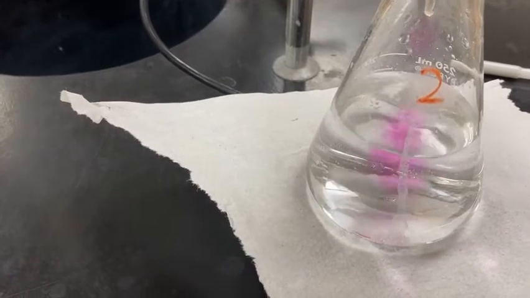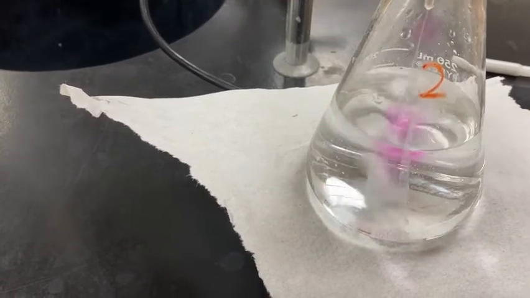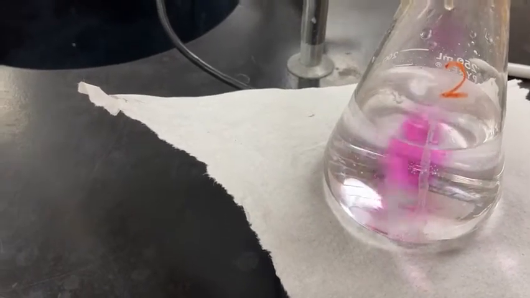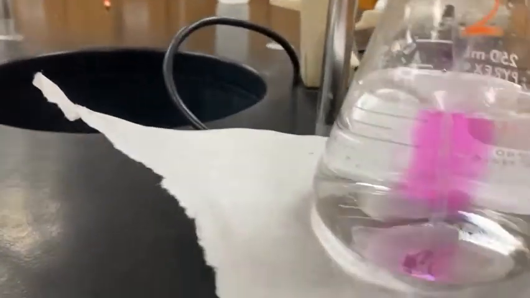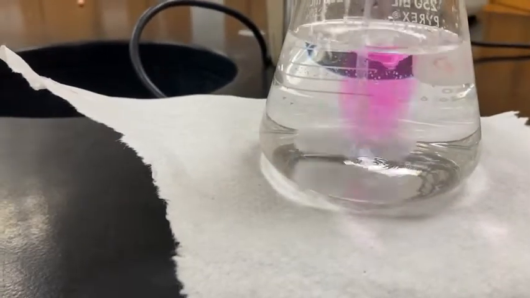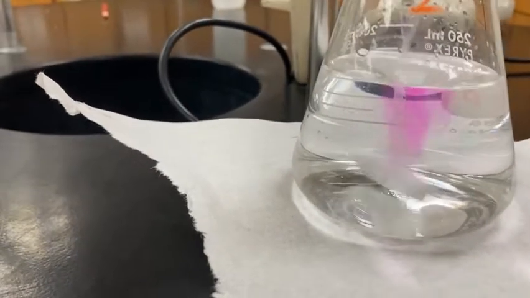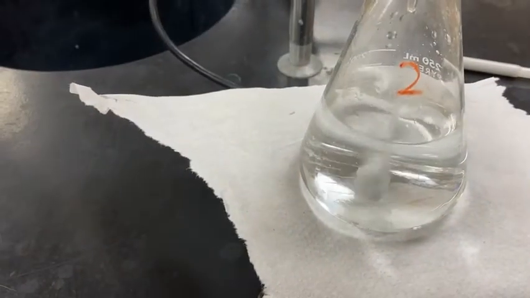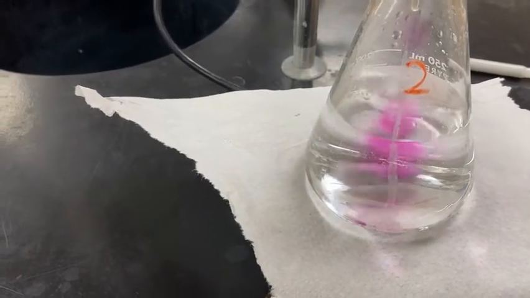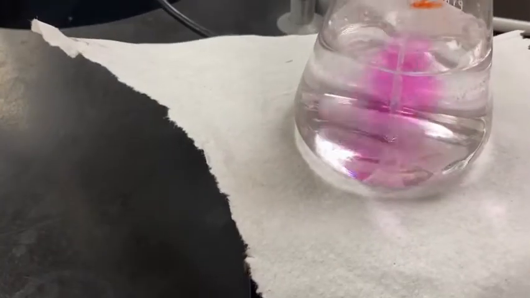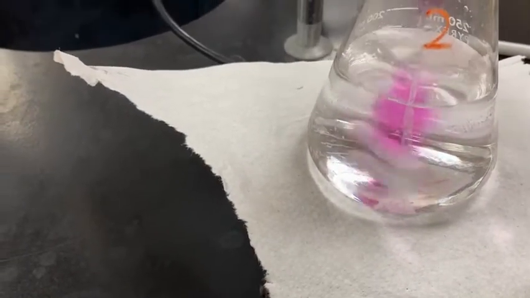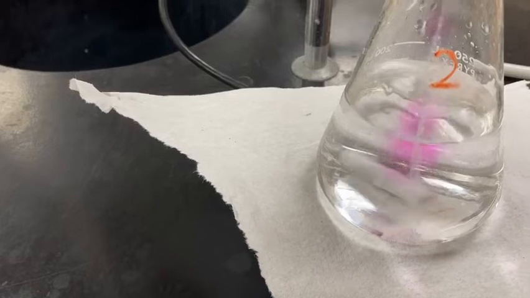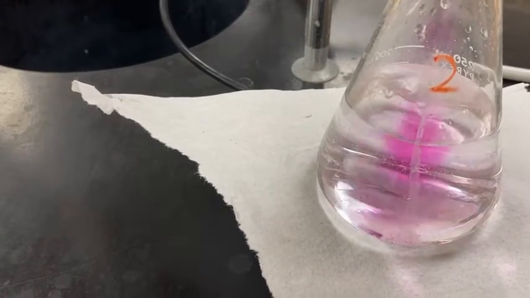Remember, we're looking for that pink color to persist all the way through the solution, kind of be homogeneous throughout. It's definitely sticking around right now, but it's not persisting throughout the whole solution. So continue to add some more. Say we're getting close. This would be a wise decision to go drop by drop till we get there.